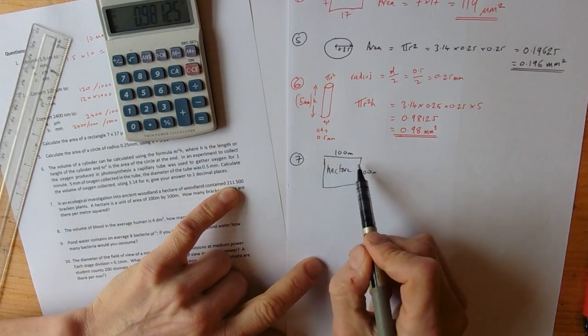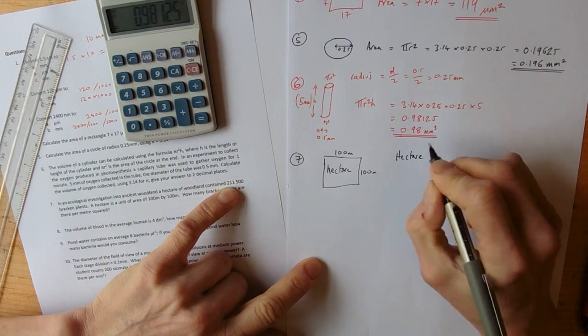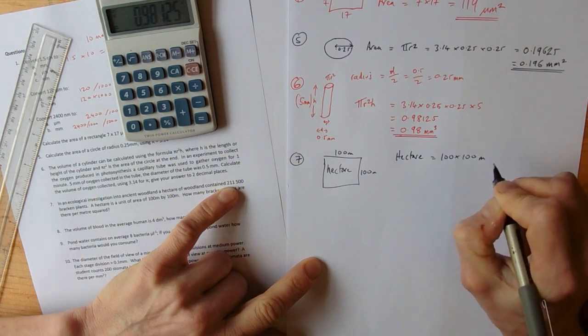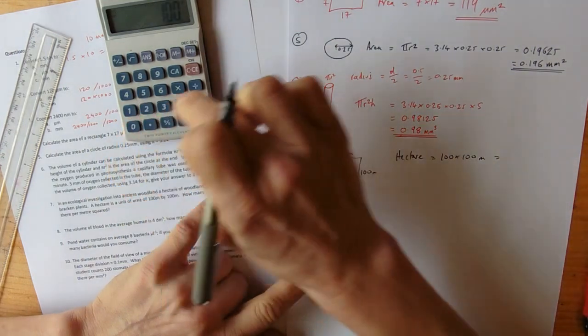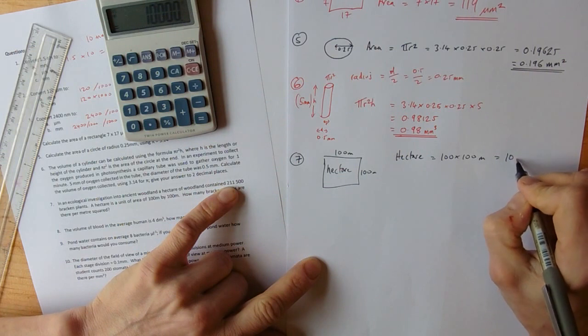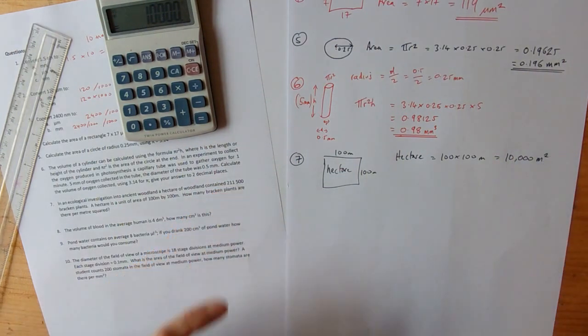Well, there are 100 meters times by 100 meters, so a hectare equals 100 times by 100 meters. 100 times by 100, 10,000. 10,000 meters squared. That's what a hectare is.